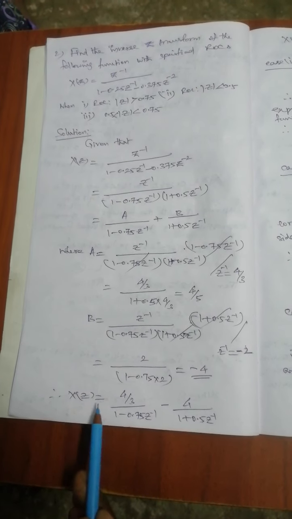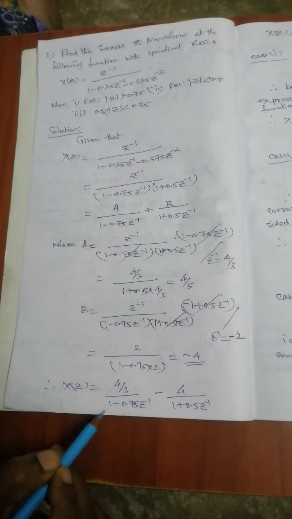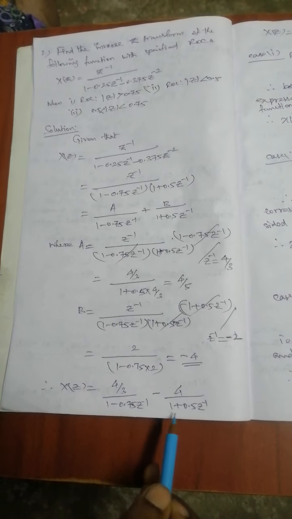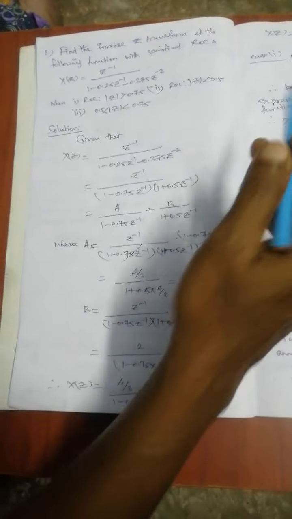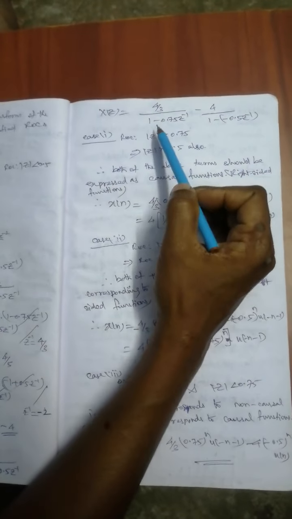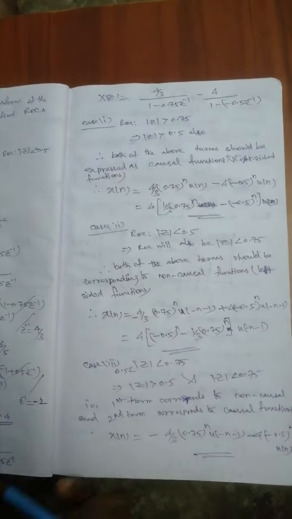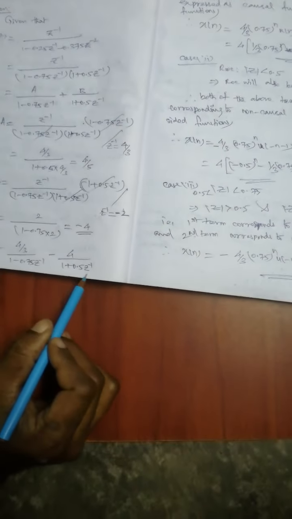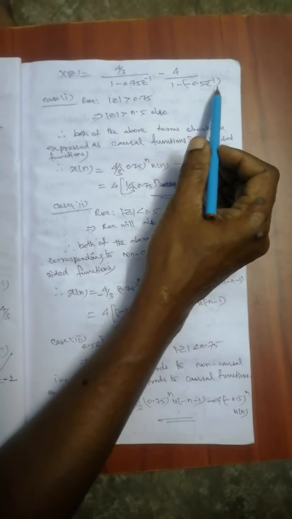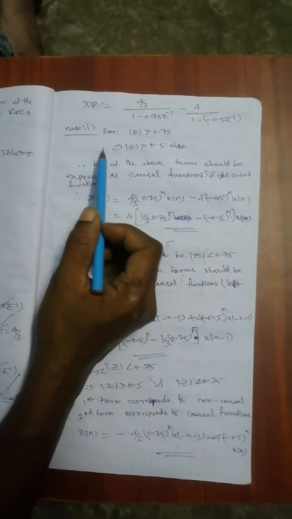Now X of z, after having A and B values, can be written as 4 by 3 divided by 1 minus 0.75 z power minus 1, minus 4 divided by 1 plus 0.5 z power minus 1. This 1 plus 0.5 z power minus 1 can be written as 1 minus of minus 0.5 z power minus 1. Now we have to analyze the different cases.